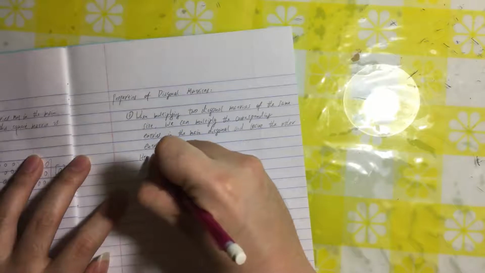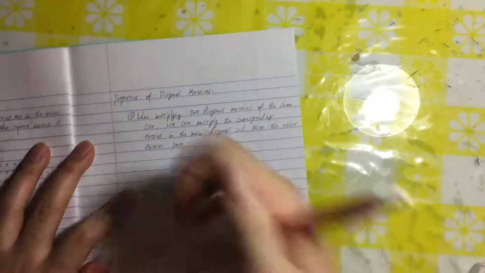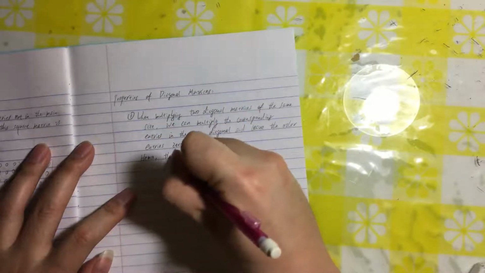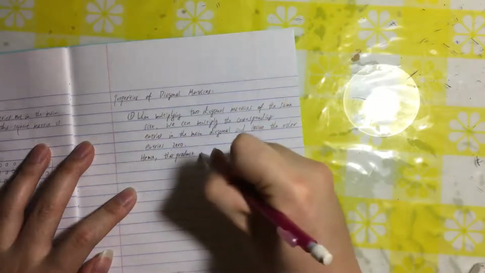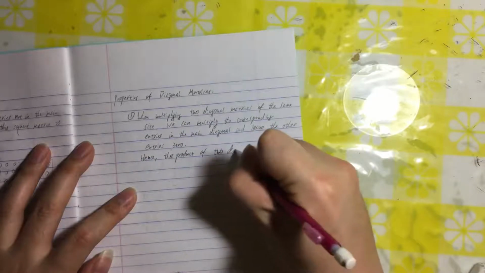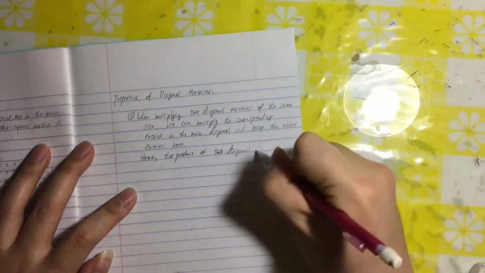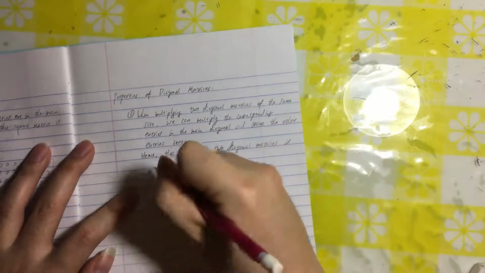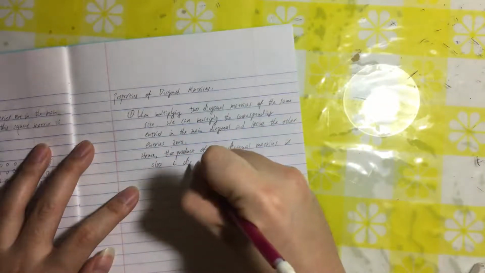Hence, the product of two diagonal matrices is also a diagonal matrix.